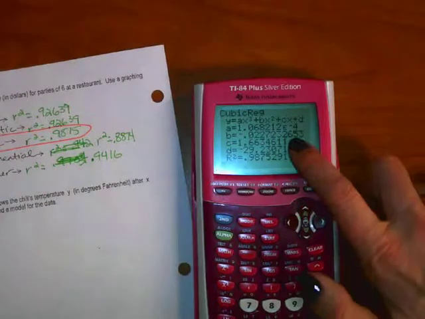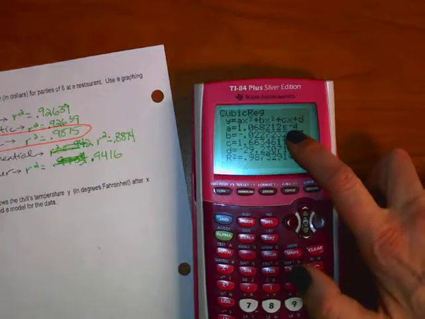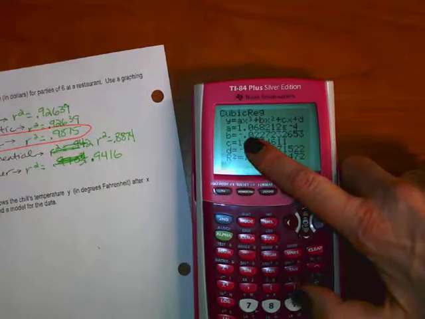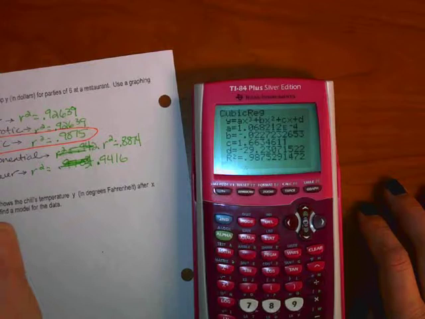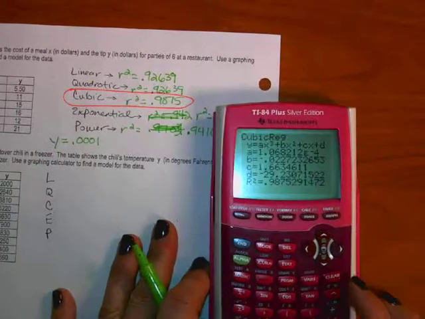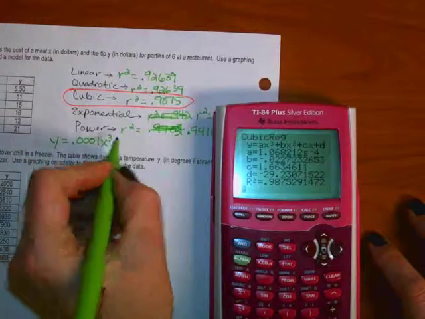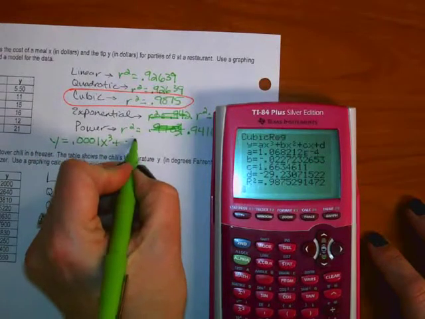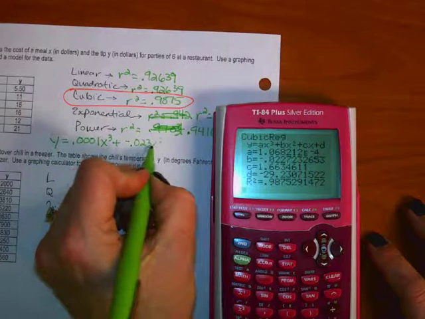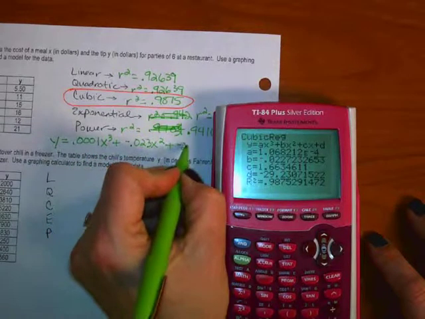All right, be careful. What does that say right there? It's the negative fourth power. So make sure you look at it carefully. This means we have to move the decimal to the left 4 spots. So it's going to be y equals 0.0001 x cubed plus b is negative 0.023 x squared, and c is negative 29.2.